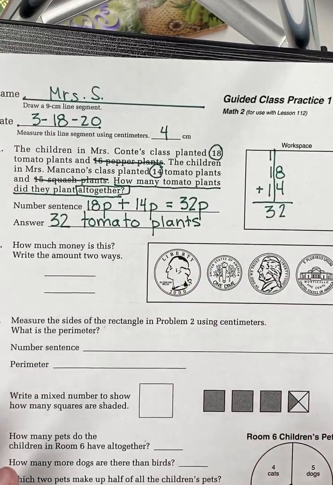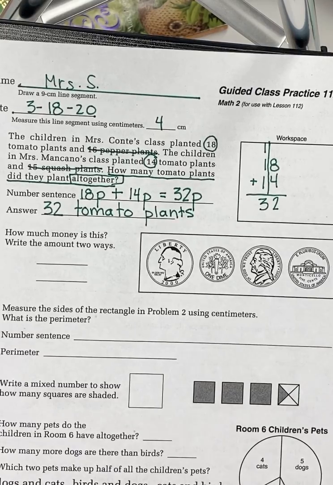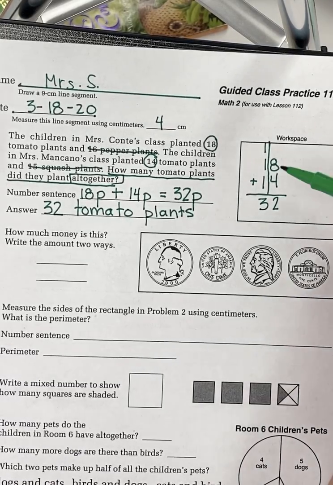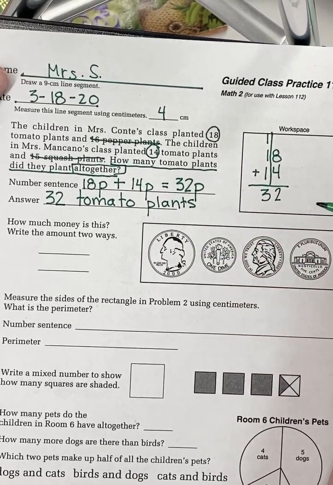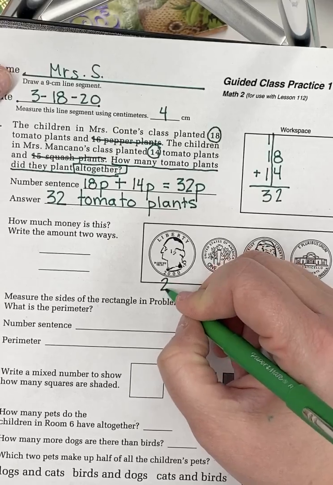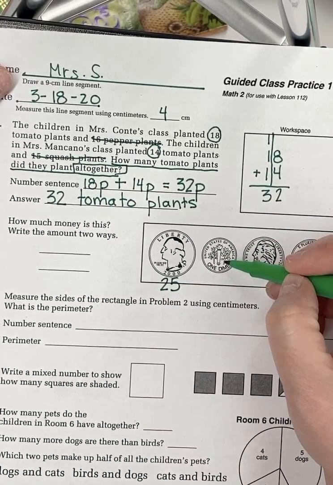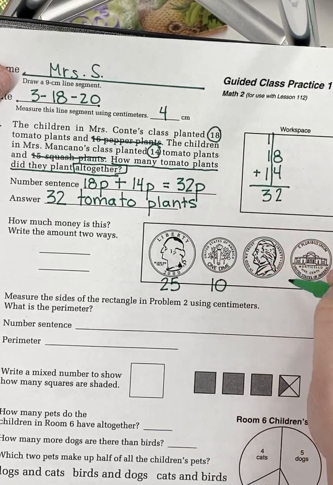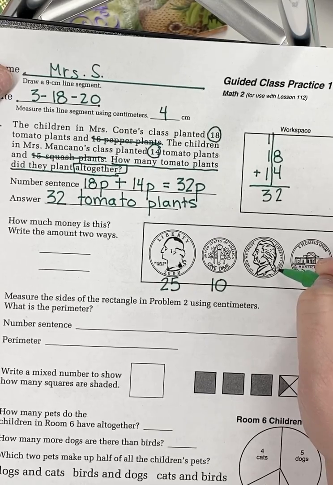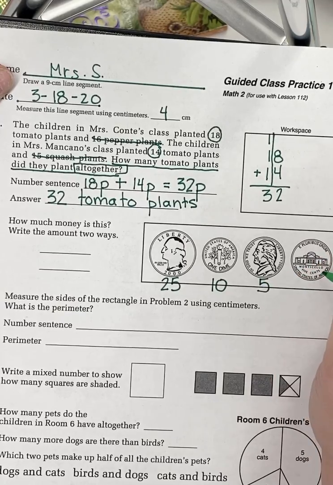All right, number 2. Write how much money this is. So let's go ahead and find out what these coins are. So what is this first coin here? It's a quarter, right? How much is a quarter? 25. So we're gonna write 25 under there. What's this next coin? A dime. How much is a dime worth? 10. Excellent. All right, our next coin is a nickel. How much is a nickel worth? 5. And then this one is also a nickel, which is worth 5.